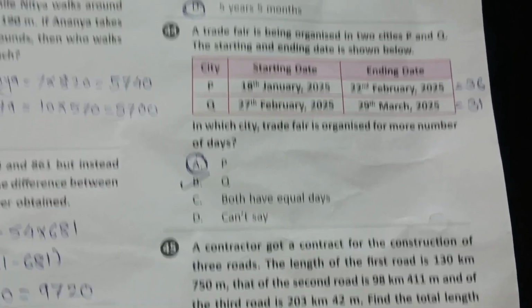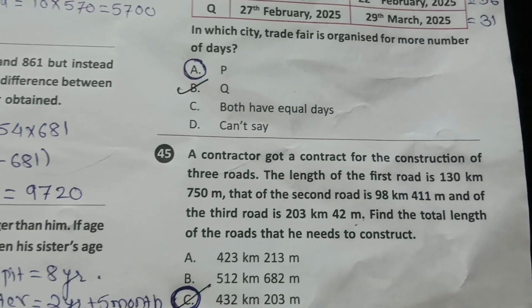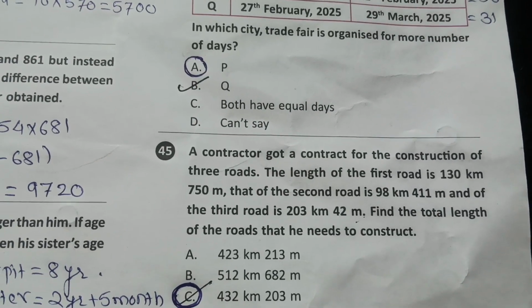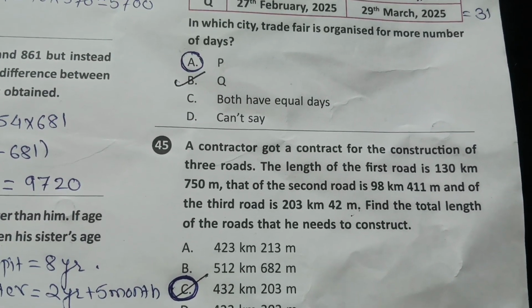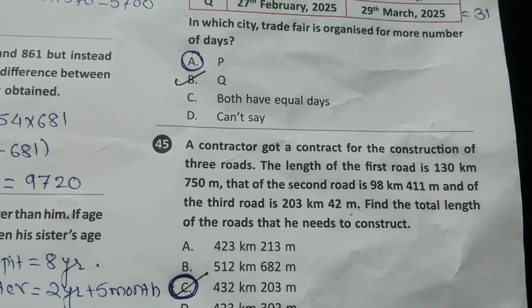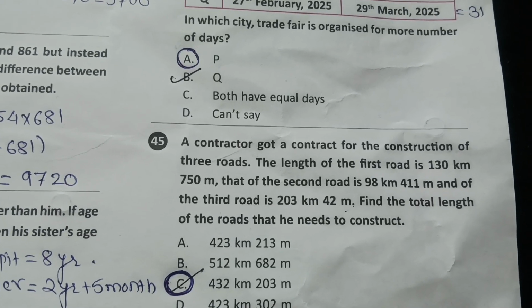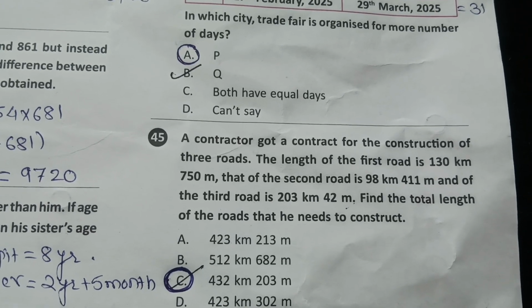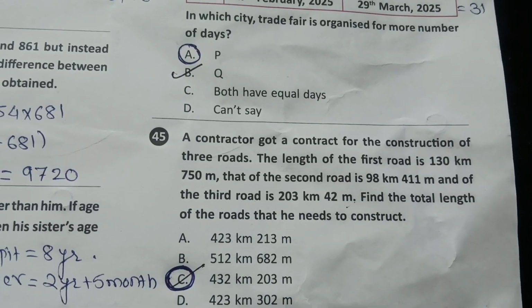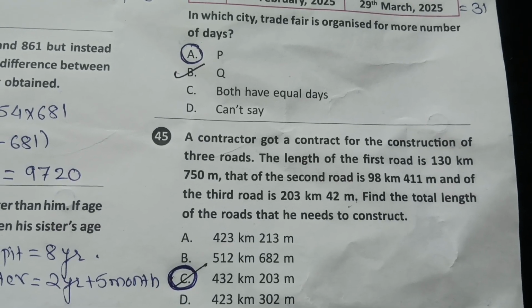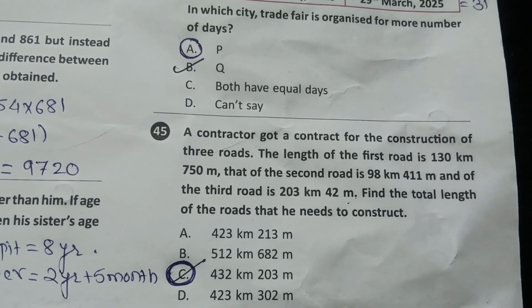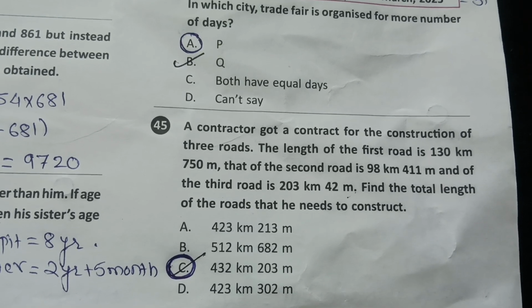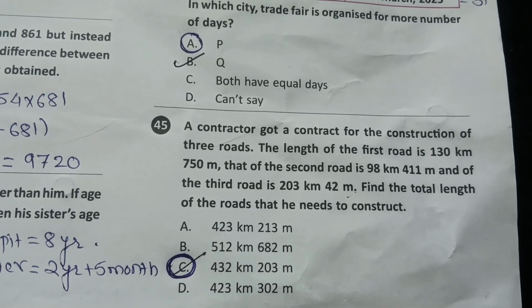Option A. A contractor got a contract for the construction of 3 roads. The length of the first road is 130 km, 750 meter. The second road is 98 km, 411 meter. And the third road is 203 km and 42 meter. Find the total length of roads that he needs to construct. After adding all these 3 lengths, we get the answer 432 km and 203 meter.